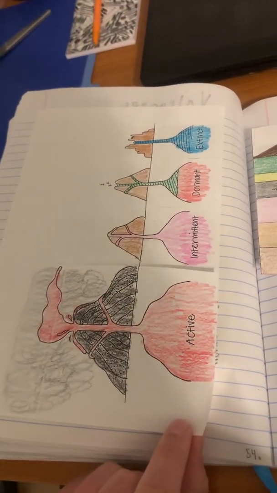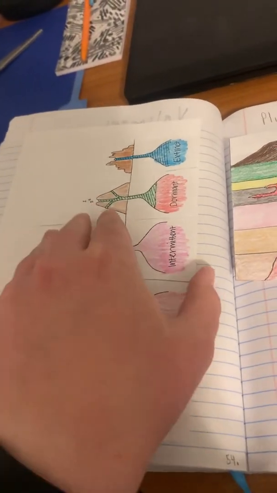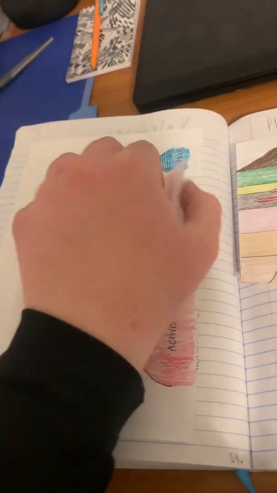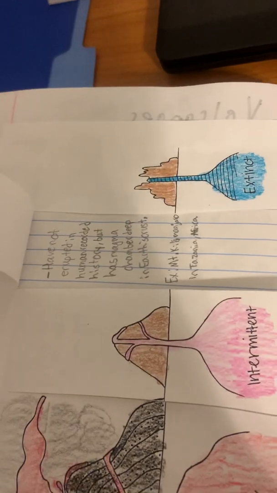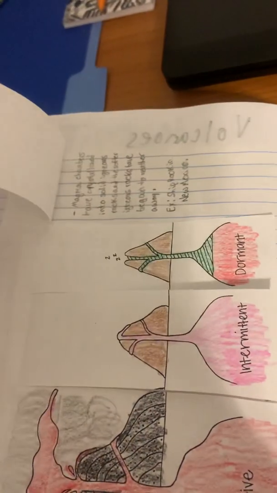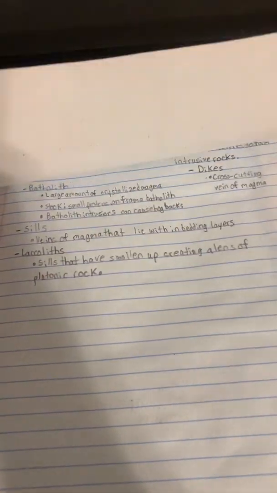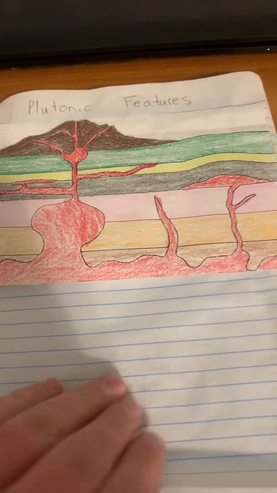We got active, intermediate, dormant, and extinct. And then we got the plutonic features. And here's some notes that go along with that.